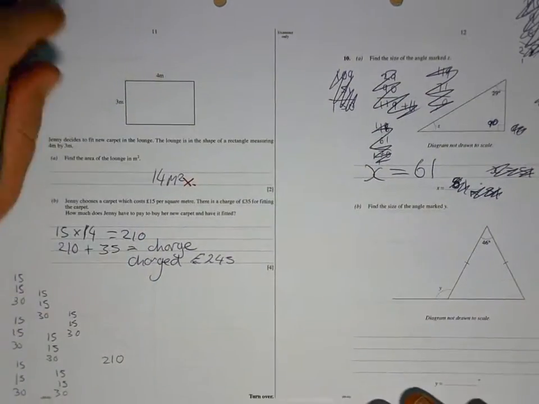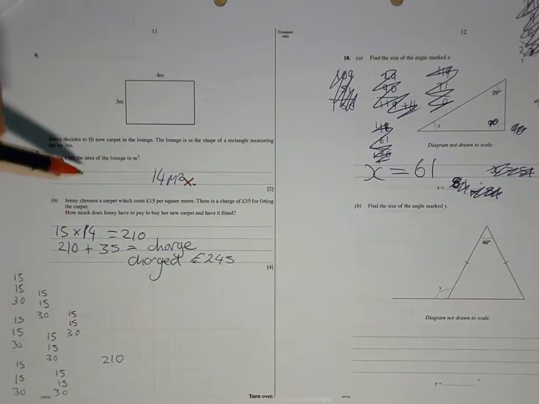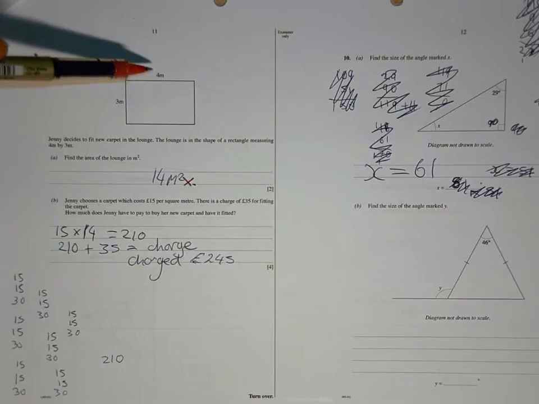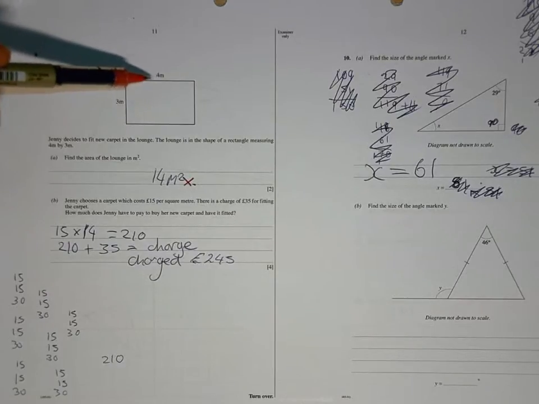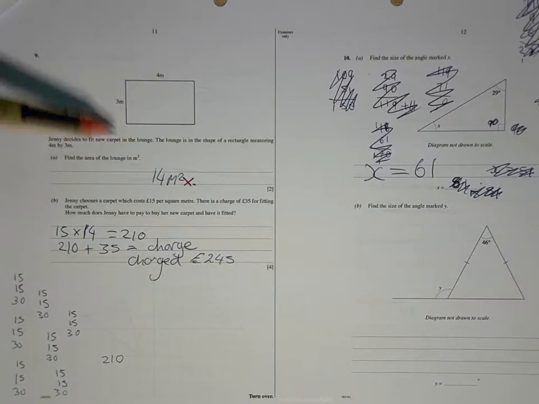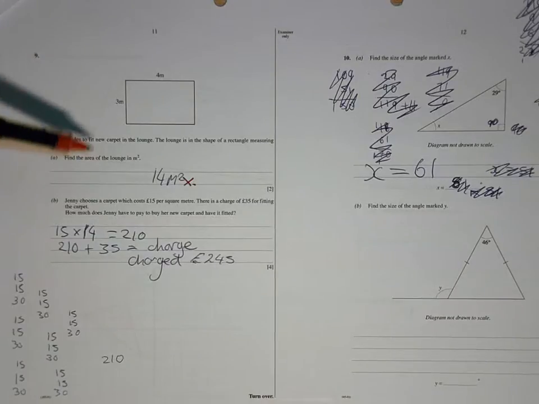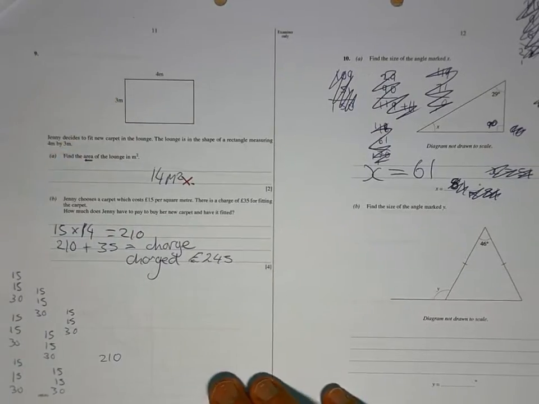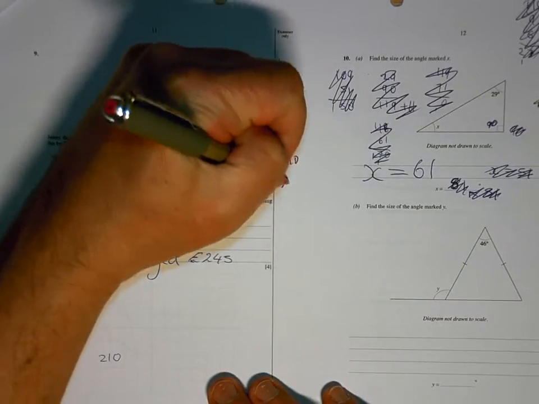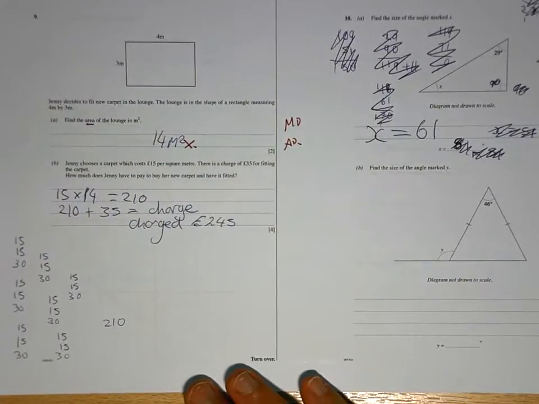14 is wrong. You haven't written down the method that you've used to get 14, but I'm guessing that you've worked out the perimeter. It's 7 and 7 is 14. You're looking for the area here, which is length times width. So that's wrong.